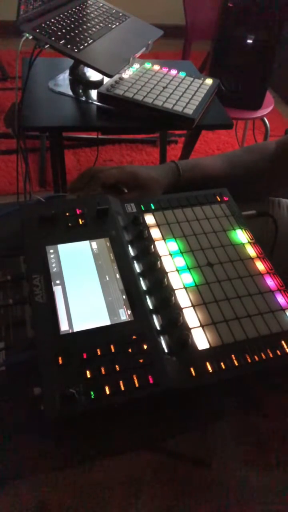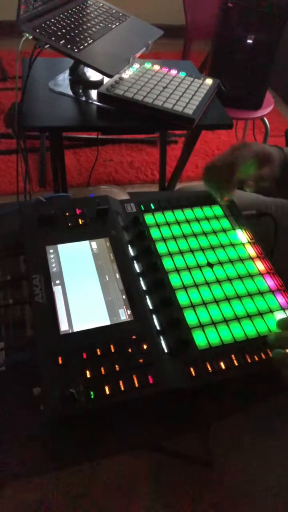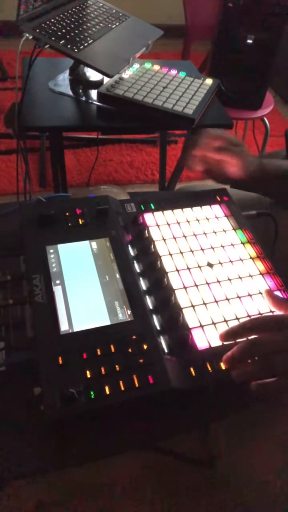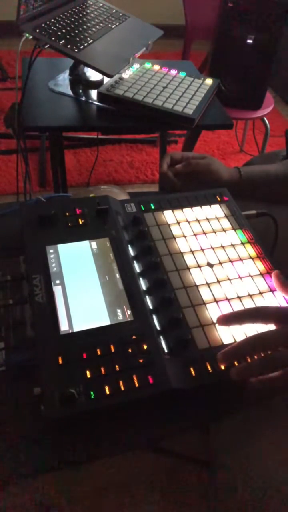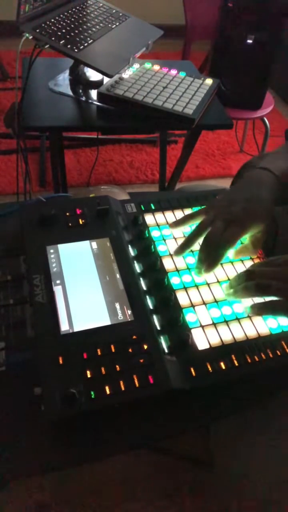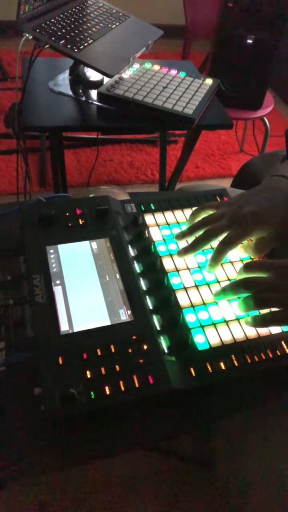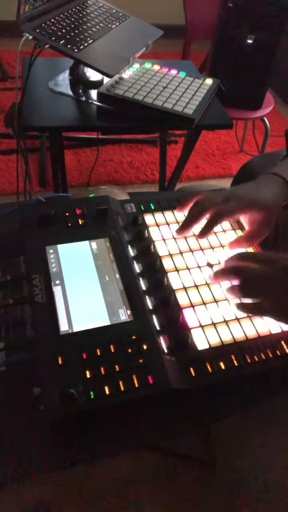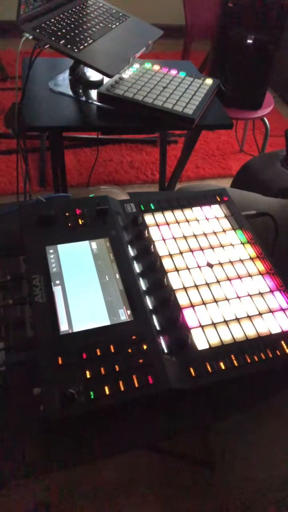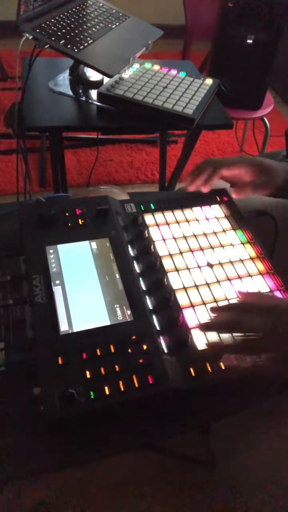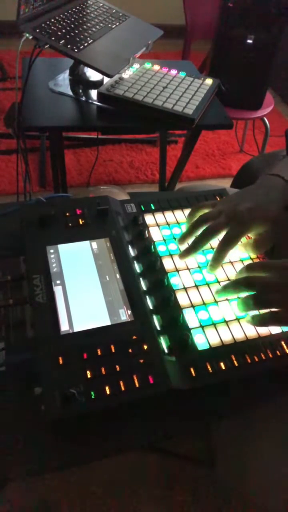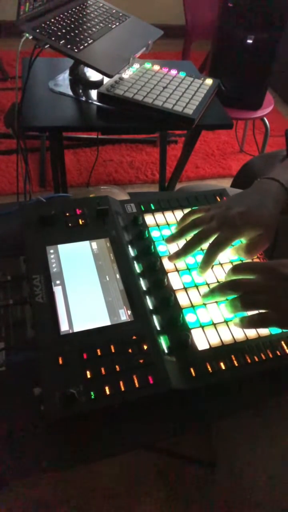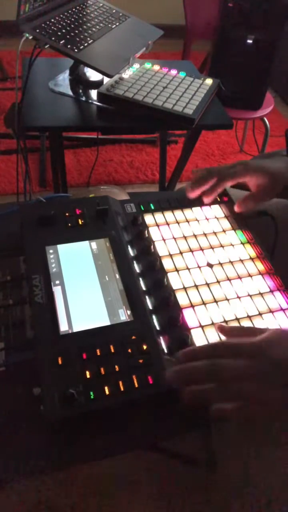I bought this years ago, but I didn't really use it like that. And then I'm gonna go chromatic. See if I can go up. No, I like it lower, so let's make a loop.